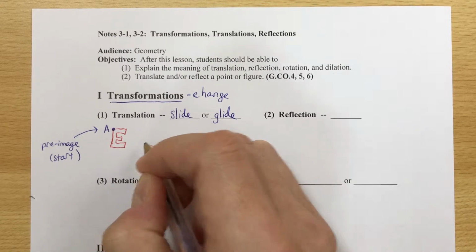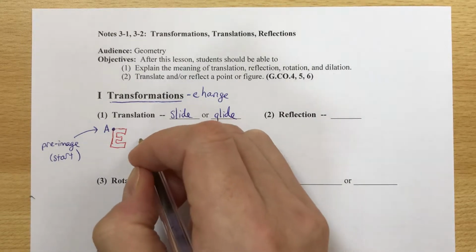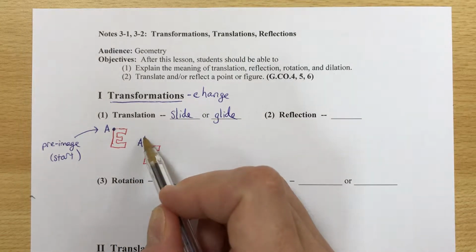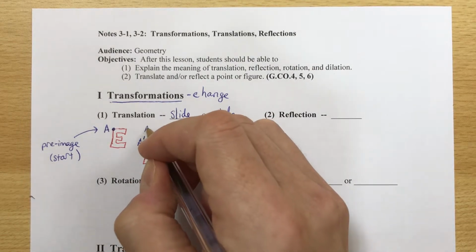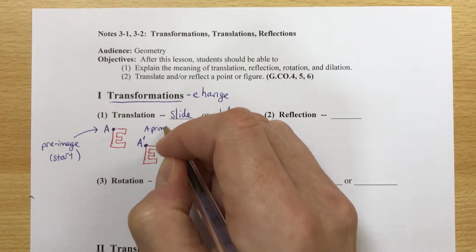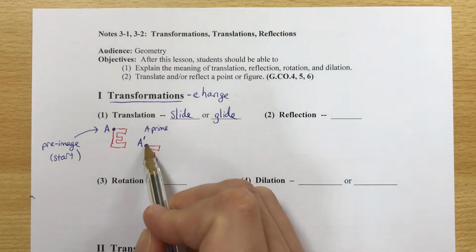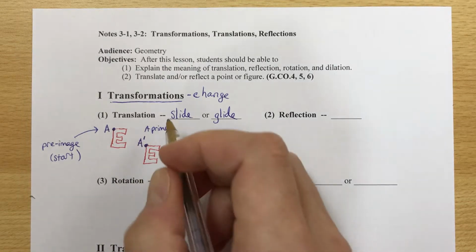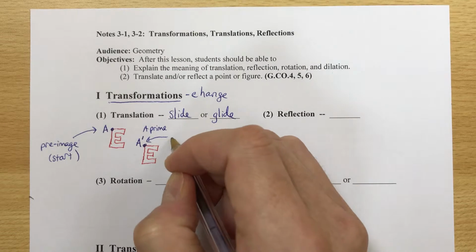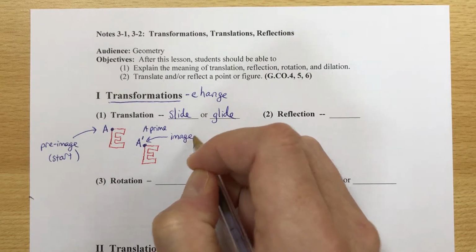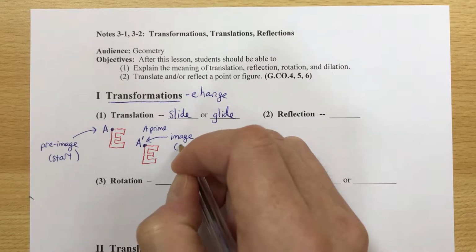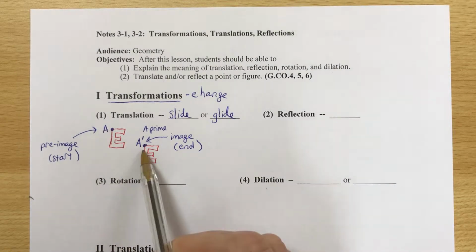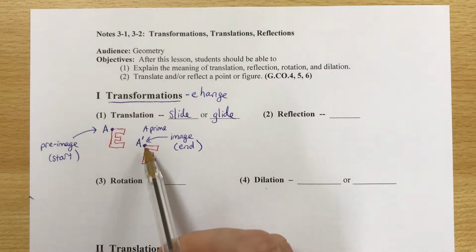It would be here, also the top left corner. When I name that, I'm going to call that A, and I'm going to put a little mark there. I read that as A prime. What it means is that this point corresponds to this point. It matches to this point. Now, A prime is what we call the image. The image is where we finish or where we end. So you have the pre-image where you start, and then you have the image point is where you end.